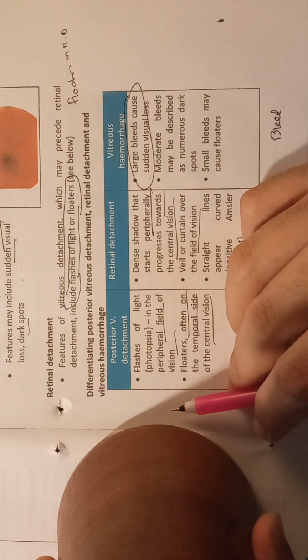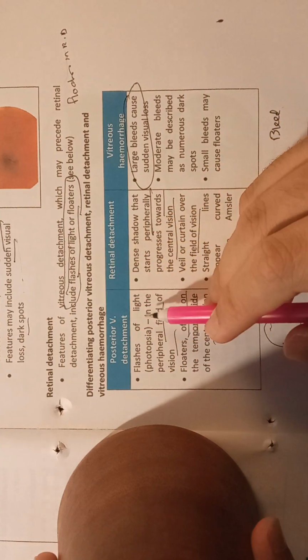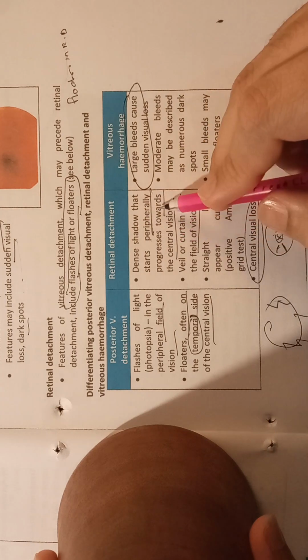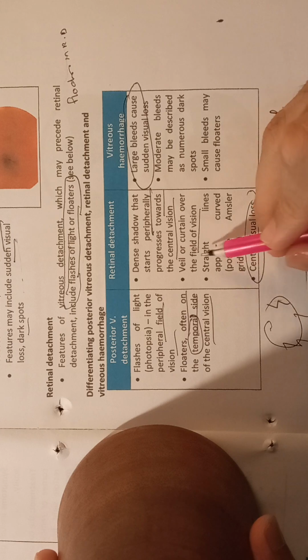retinal detachment. Okay, differentiating posterior vitreous detachment, retinal detachment, and vitreous hemorrhage. So posterior vitreous detachment: flashes of light, photopsia in the peripheral field of vision. Floaters often on the temporal side of the vision. Like this. Retinal detachment: dense shadow that starts peripherally and progresses towards the central vision. So it starts from the periphery, comes to the central. Veil or curtain over the field of vision. And straight lines appear curved, central visual loss.